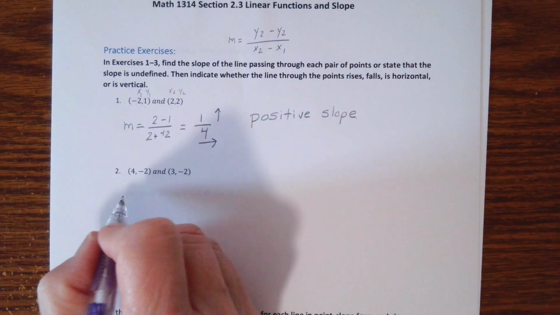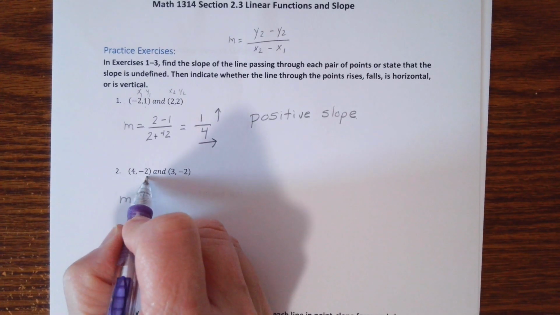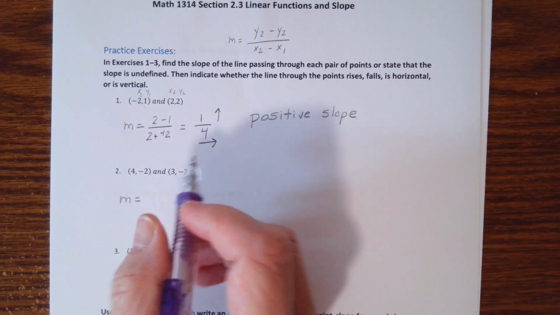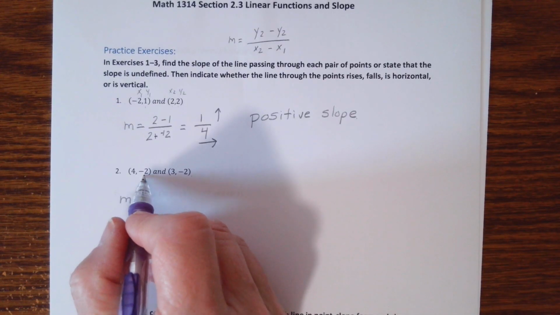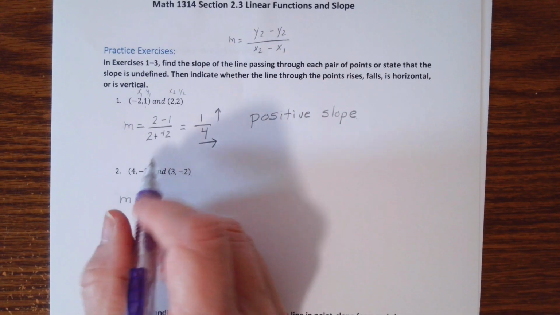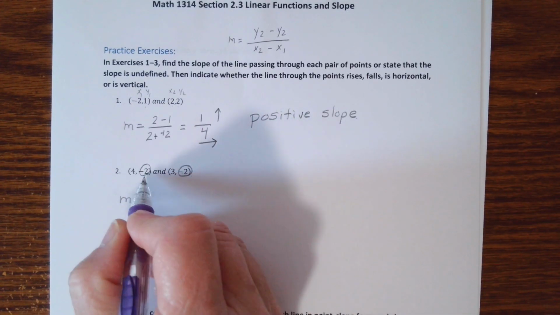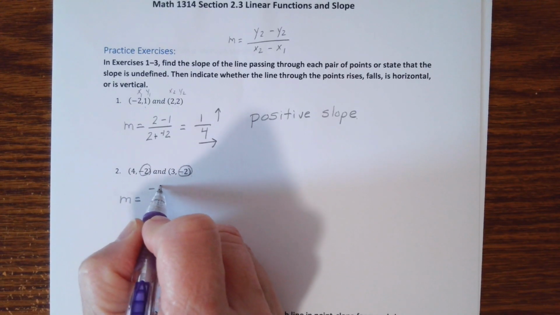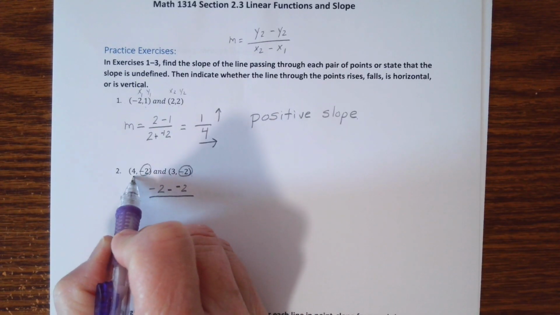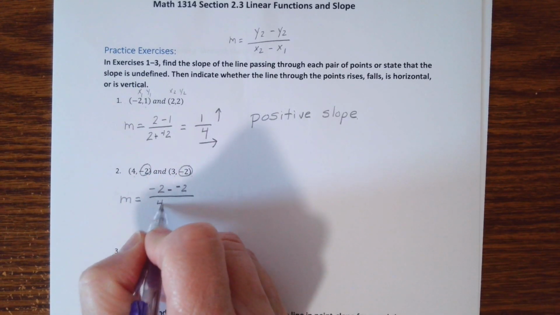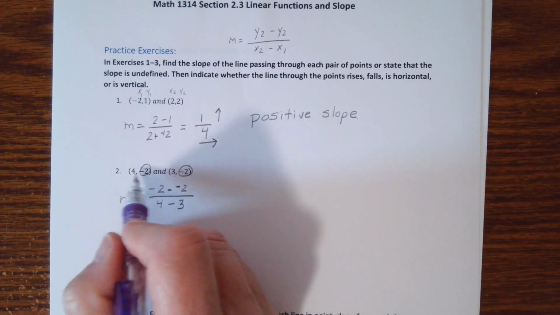All right, let's try the next one. So we have find the slope of the points 4, negative 2, and 3, negative 2. Now, you could switch this. You could make this your second point and your first point. So if it's easier, you can do this. I'm going to circle my y's. I like circling my y's so I don't get my numbers mixed up. So I'm going to start here and I'm going to go negative 2 minus negative 2. And then my x's, I'm going to go 4 minus 3. You would get the same answer if you went in reverse. I just like reading things left to right.